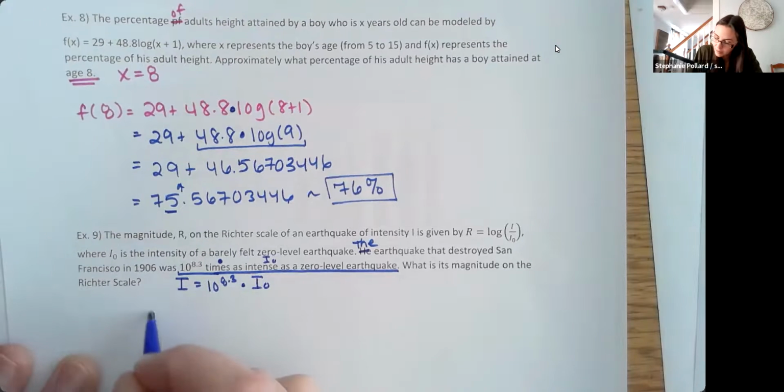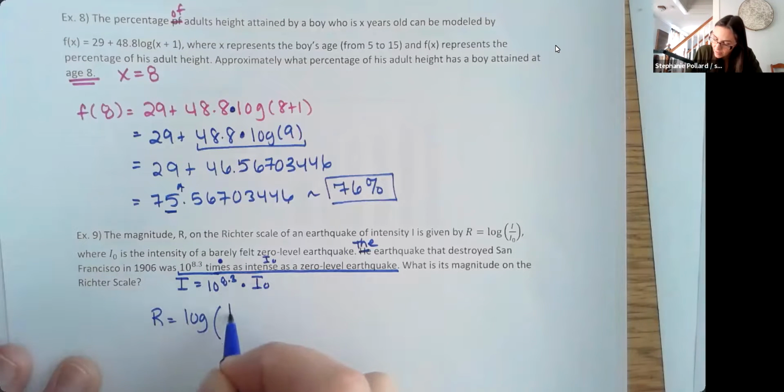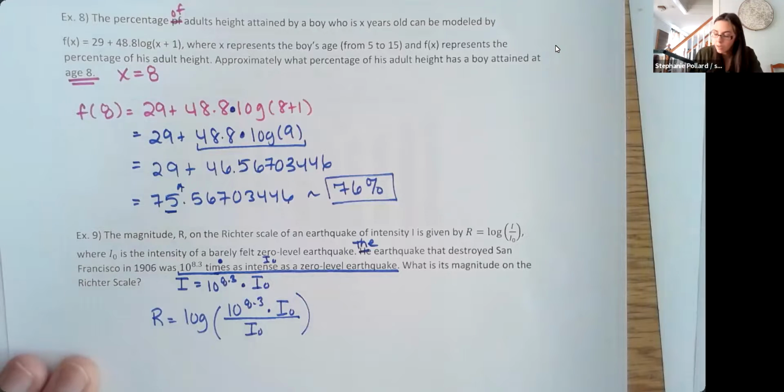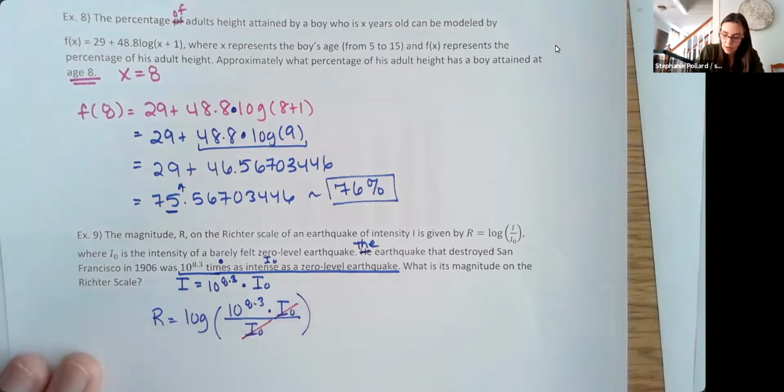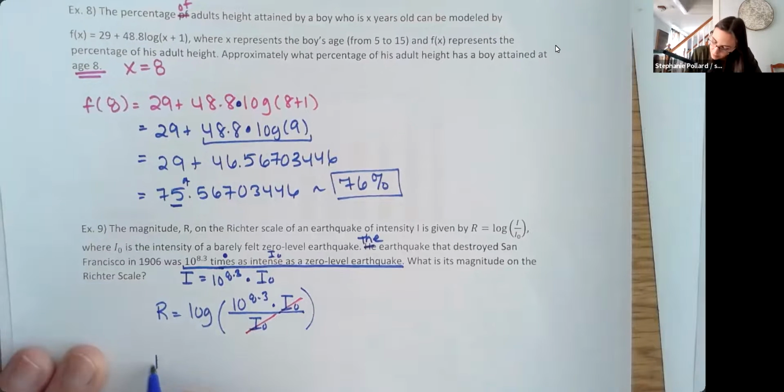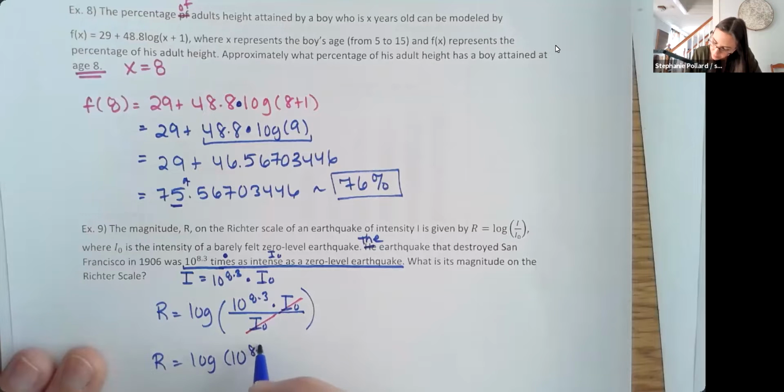So if I plug this in, I have log of my intensity, 10 to the 8.3 times I sub 0, over that I sub 0. Those I's are going to cancel out. And then you just have log of 10 to the 8.3.